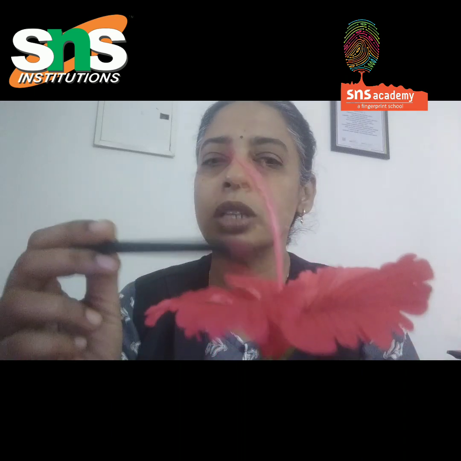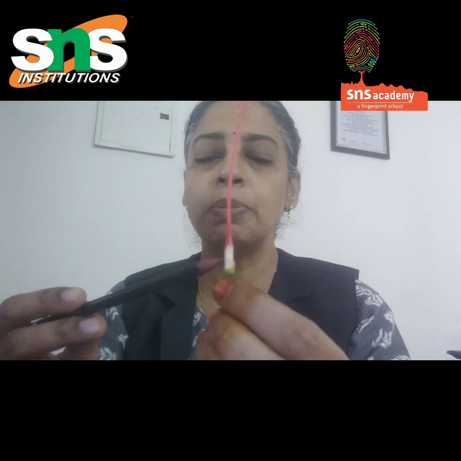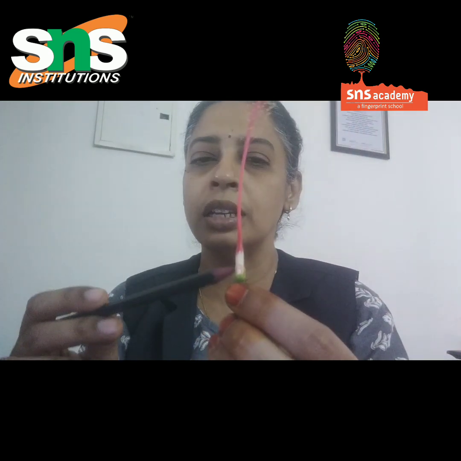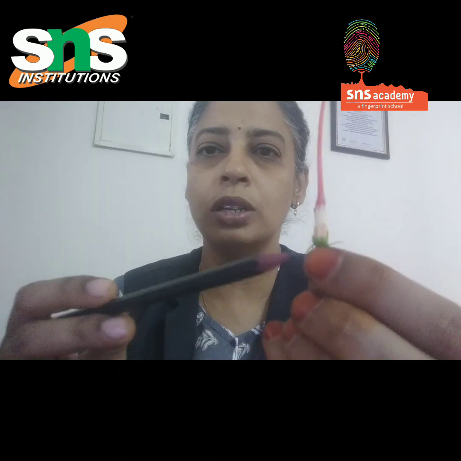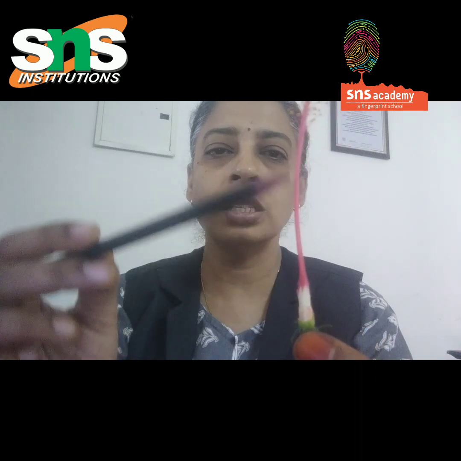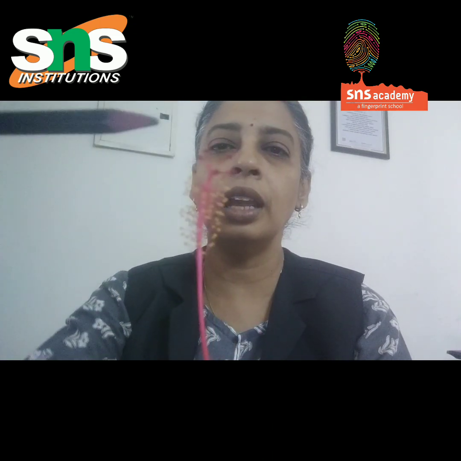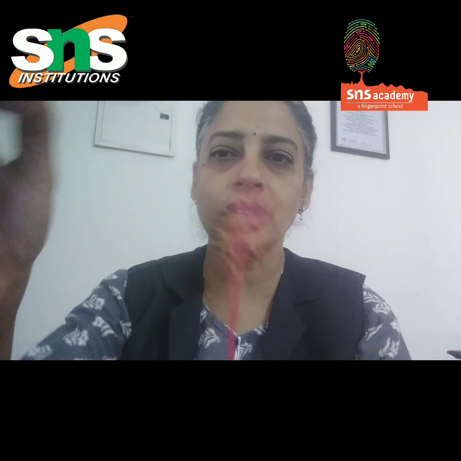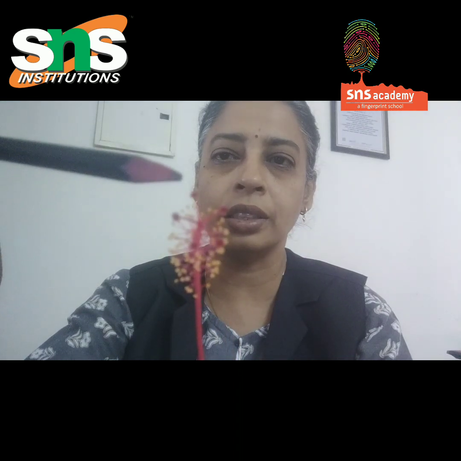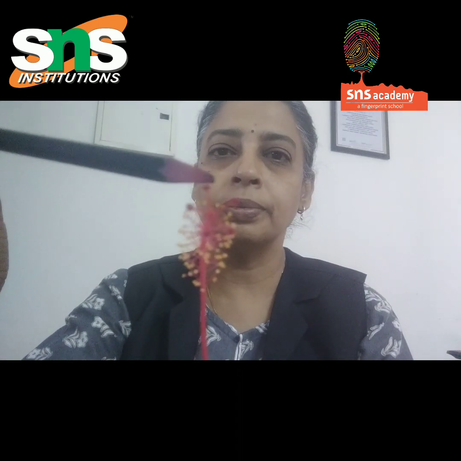Similarly, the female part of the flower is nothing but the carpel. The carpel, at the base of the flower, inside of the flower, has the ovary. The white colored thing is the ovary. And it has a slender, long tube-like structure called the style. At the end of the style, you have a sticky region called the stigma.